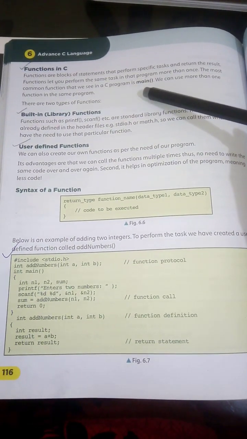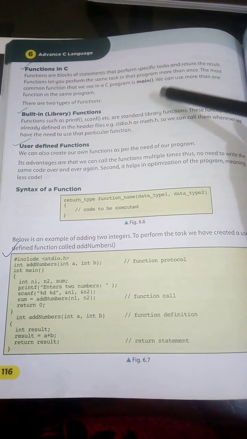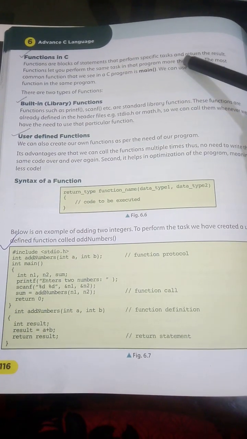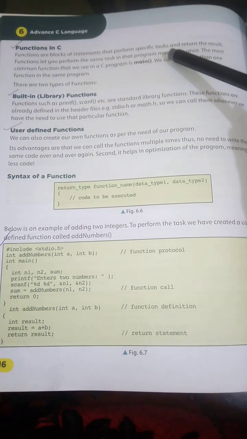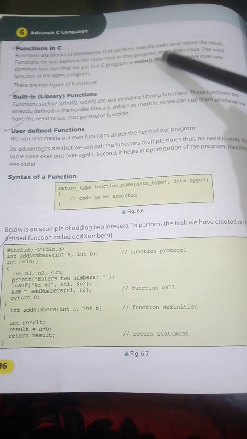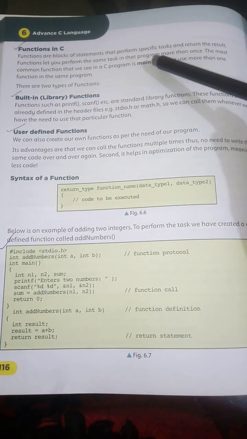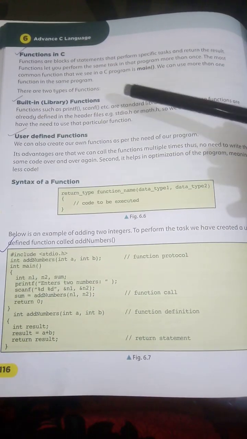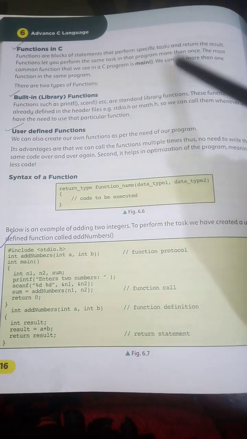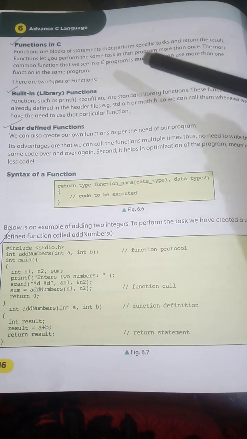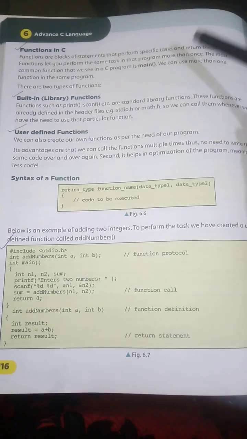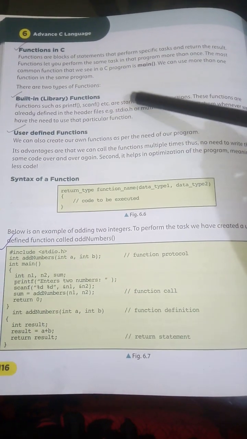Yesterday, in our previous lecture, we discussed the printf and scanf functions and the operators that we use in C language. Now we are going to discuss the functions in C. So basically, functions are blocks of statements that perform a specific task and return some result, right?